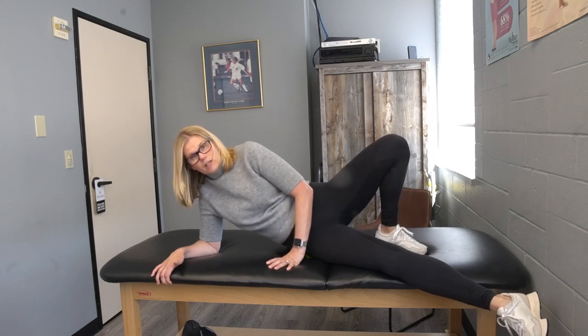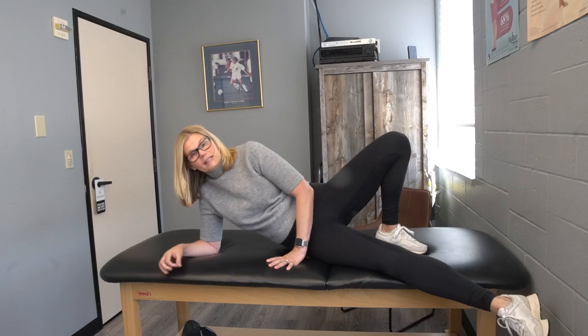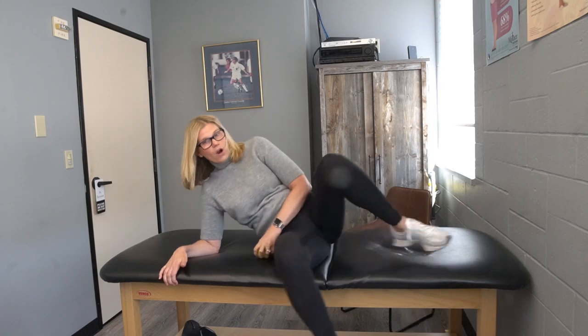And you'll find spots on there that don't feel very good. But if you hold them and you breathe, it's gonna help release some of that tightness, some of that shortening that you're having. So there you go. There are the 4 exercises to really help with that lateral hip pain and that knee pain.